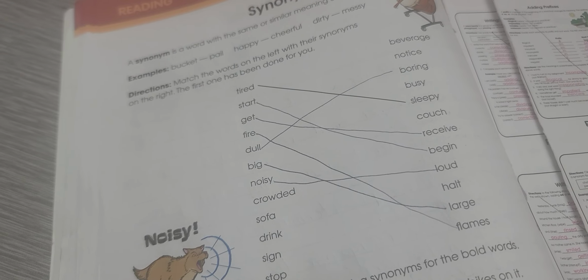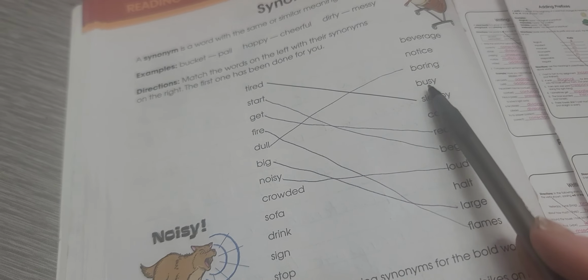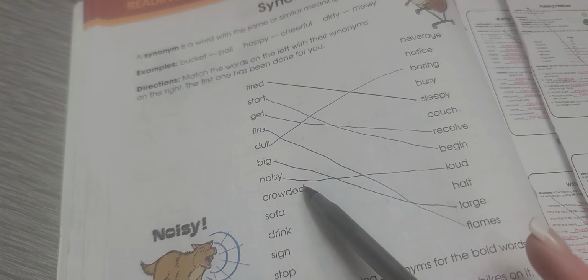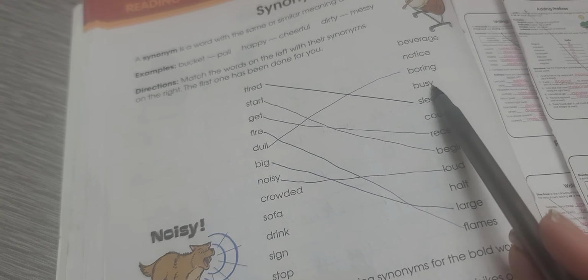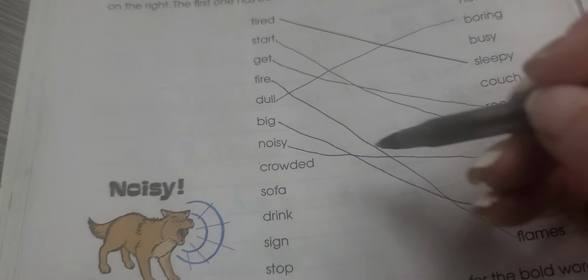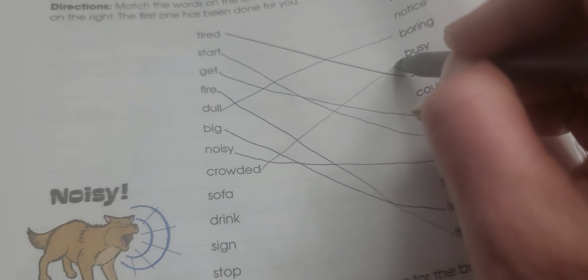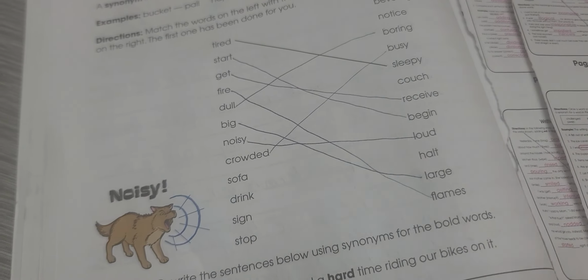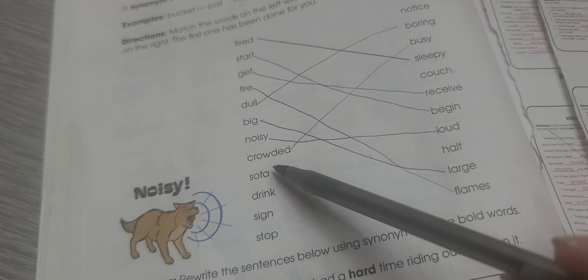If somewhere is really crowded, it's probably very busy. So I think it's crowded, busy. So let's draw a line. Crowded to busy.